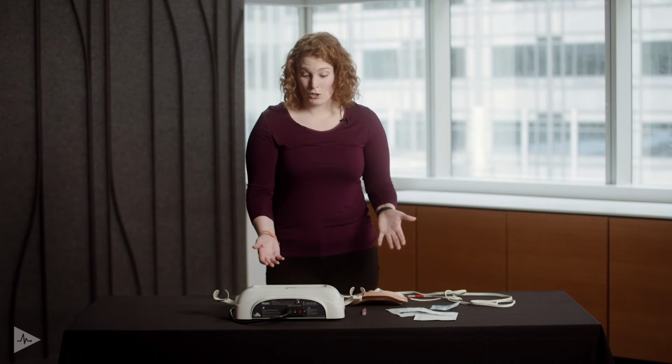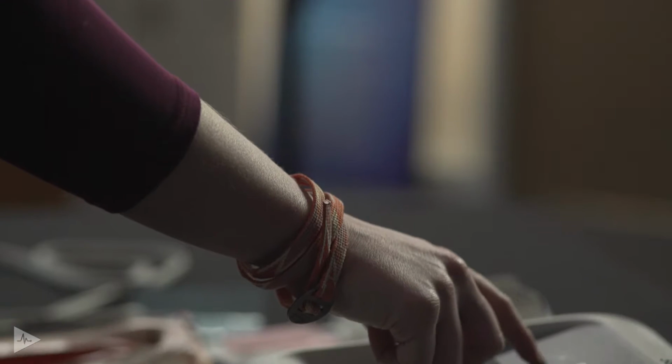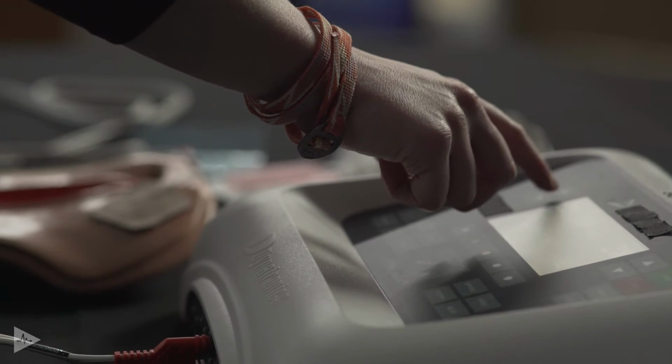Next, you would want to turn on the machine. Make sure you choose high volt and set the time. You would gradually increase the intensity until the patient states they're feeling a buzzing sensation, but not enough to create a muscle contraction.